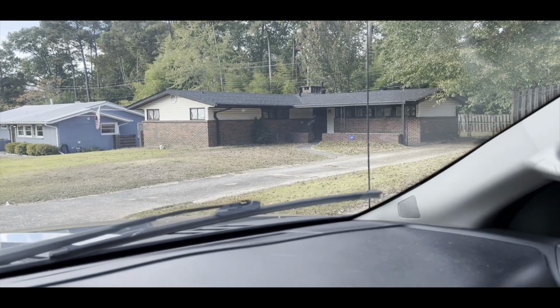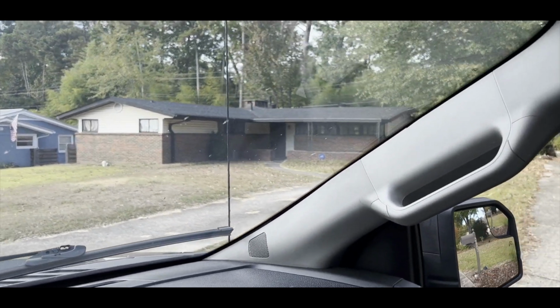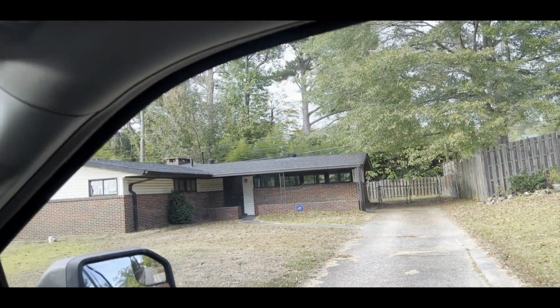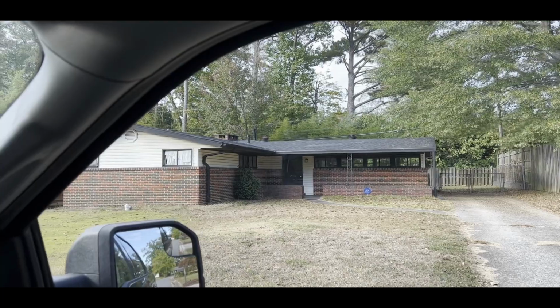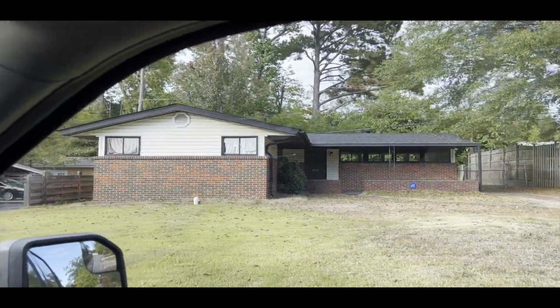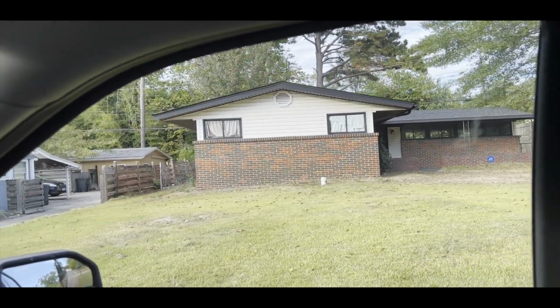Here's one we're pulling up to that appears to be vacant. So I'd write this down. Looks like a rental. Looks like it's been redone. You got a newer roof, newer mailbox. But this is a potential rental. It looks vacant. So we'd go ahead and write this down, call the owner and see if they had an interest in selling, or text them or email them or get in touch with them.